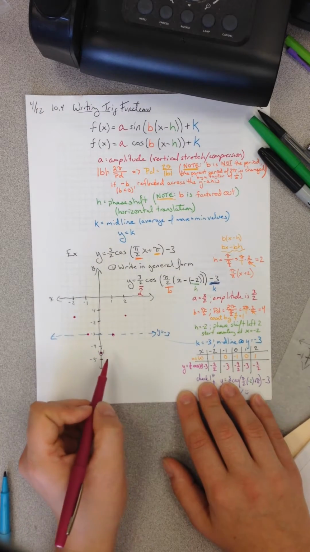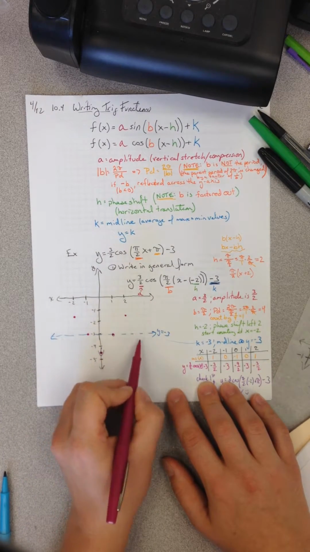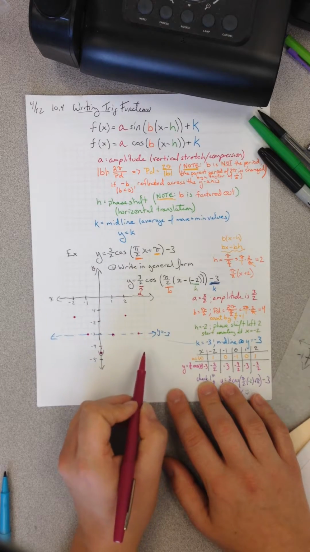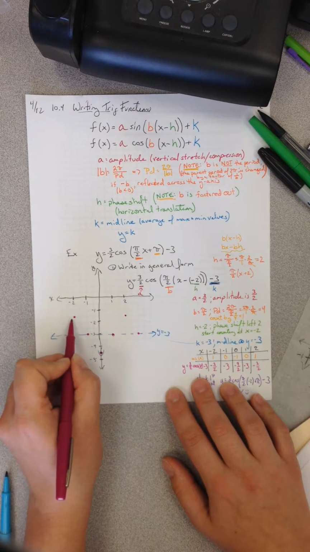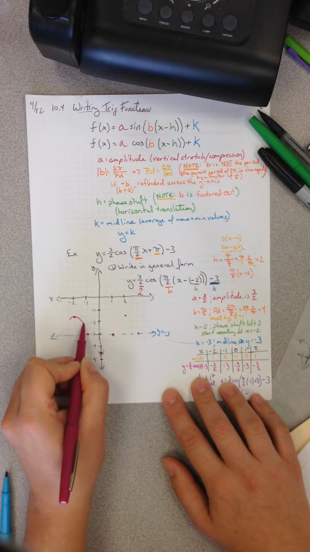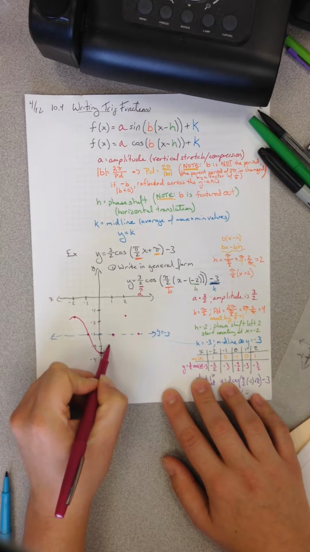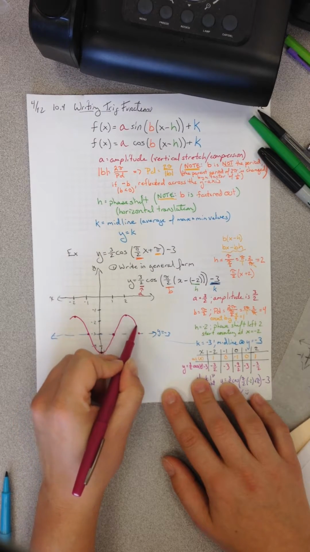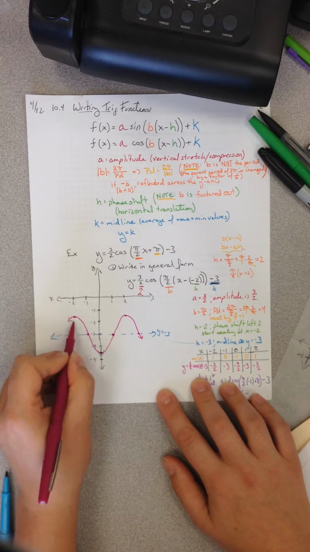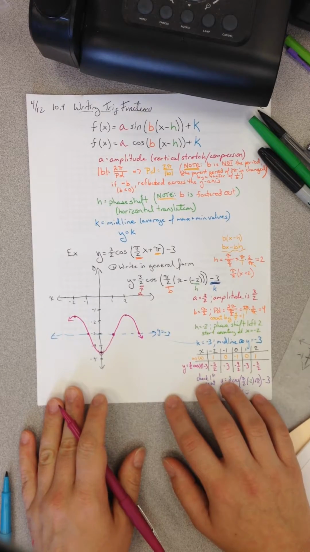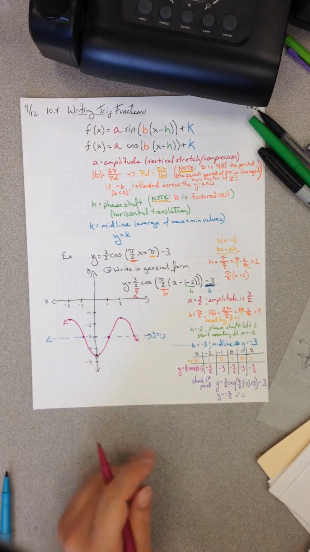And you could continue that. You know -3/2 is going to go back to -3, right? And continue forever. So when you draw your cosine function, you want to get a nice curve. And there we go. All right, any questions?